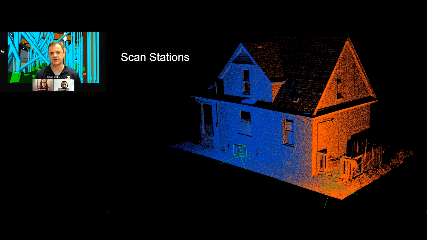Because you can only capture what you can see, you want to make sure that you're able to see what you need to. And then with the registration of that, each setup position will give you a mass of 3D points, individual point clouds, and then you'll want to put them together. There are different methods you can use for that.